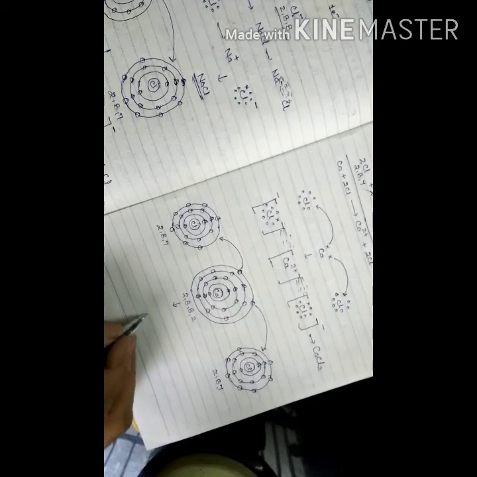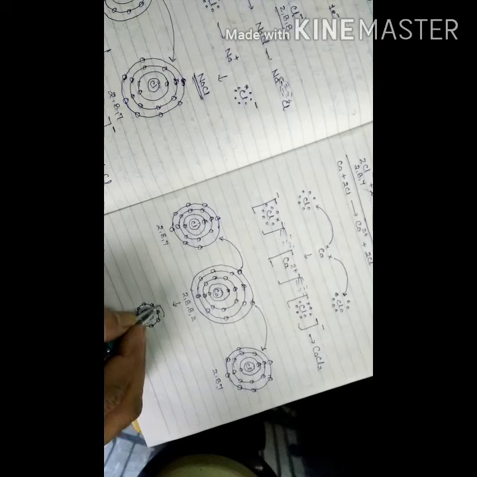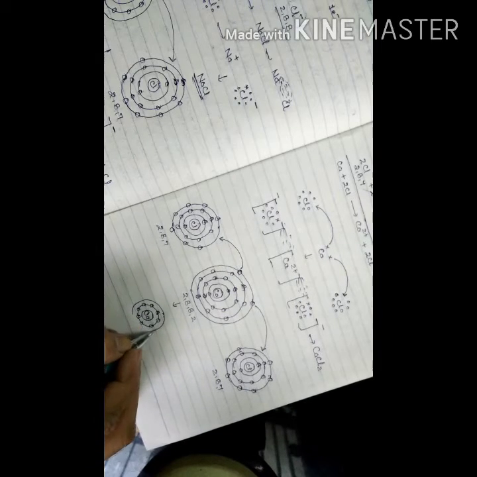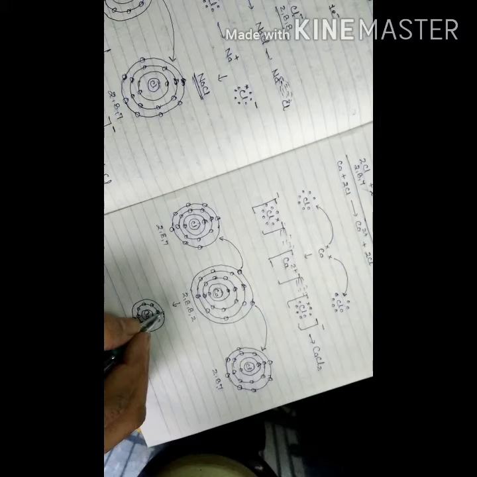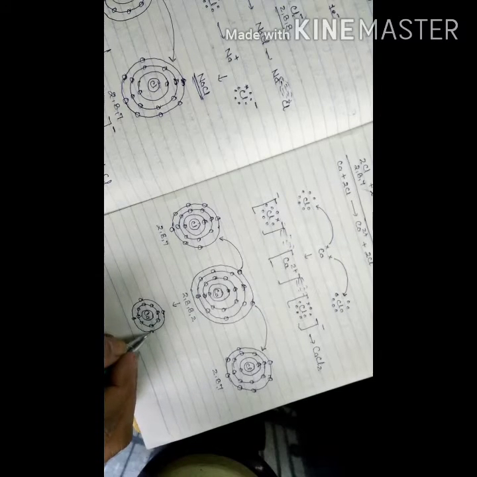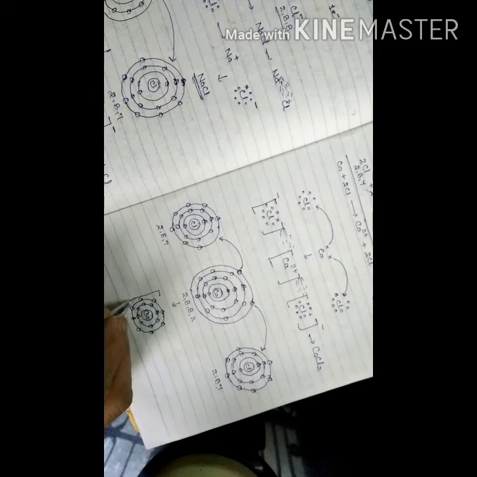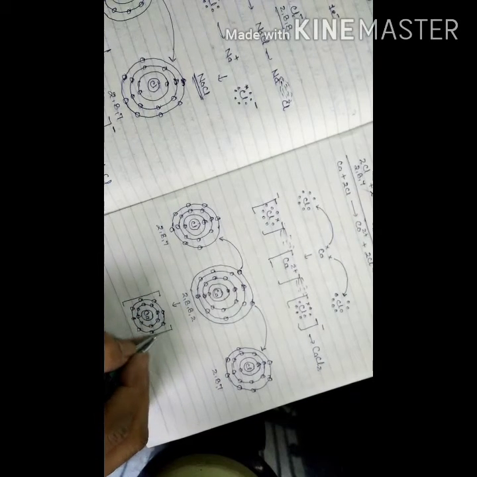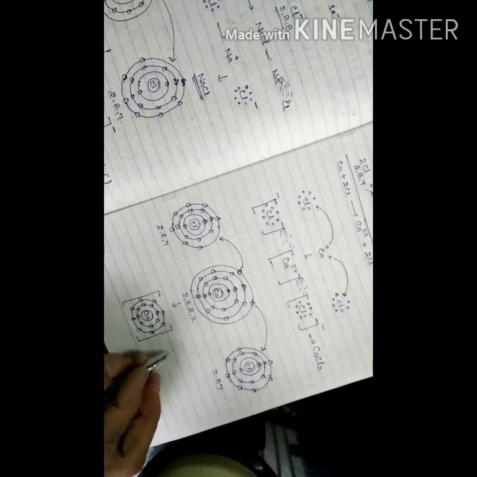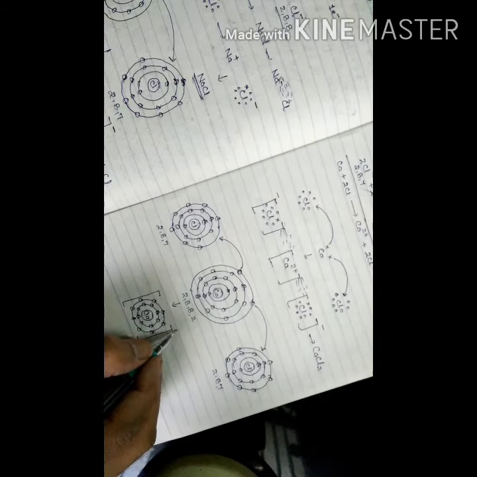Now this results in the formation of charged species, that is the cation and anion. Now this calcium has already lost its 2 electrons of the outermost shell, so that shell will be absent.